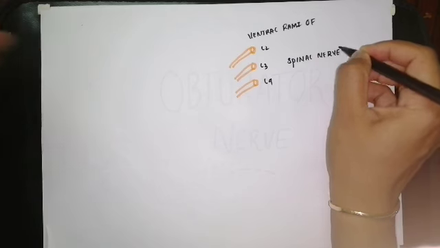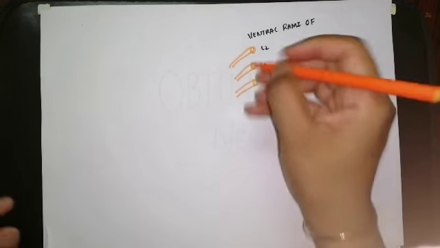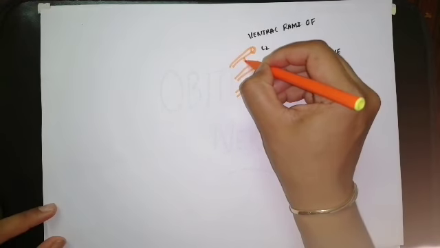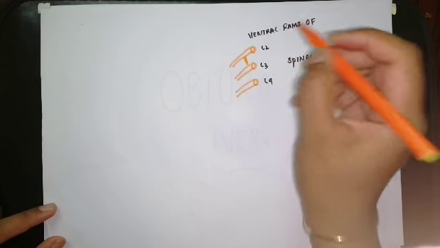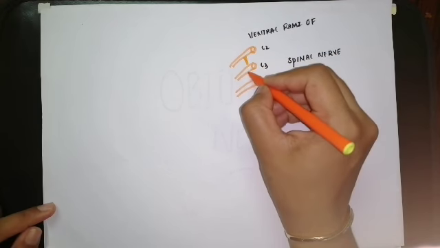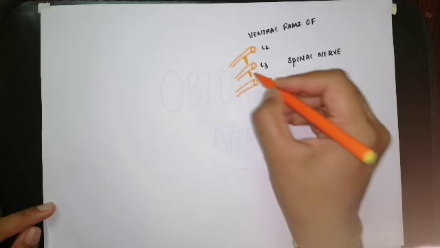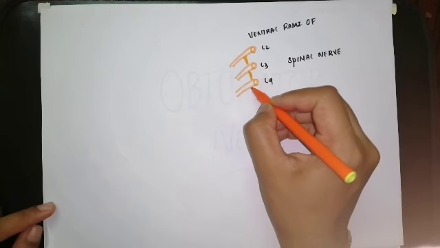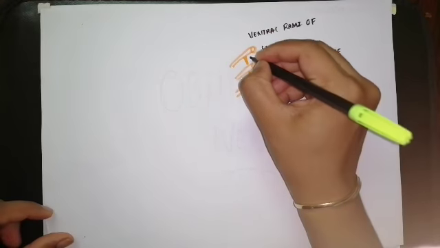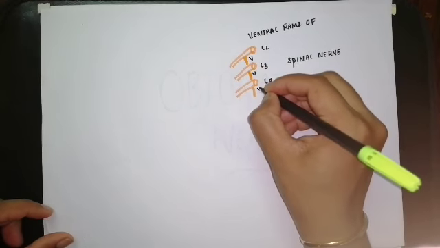The ventral rami of L2 has a ventral division, the ventral rami of L3 has a ventral division, and the ventral rami of L4 has a ventral division. So this is one ventral division, ventral division, ventral division.